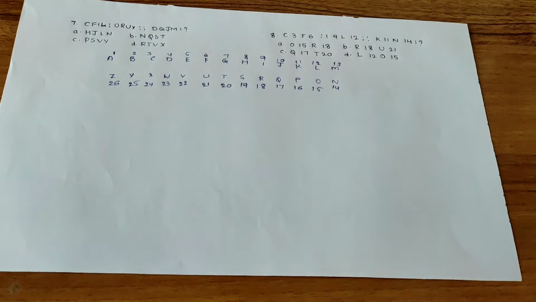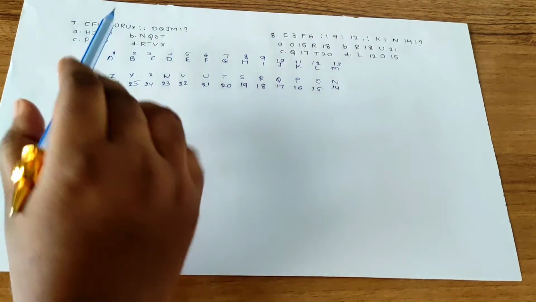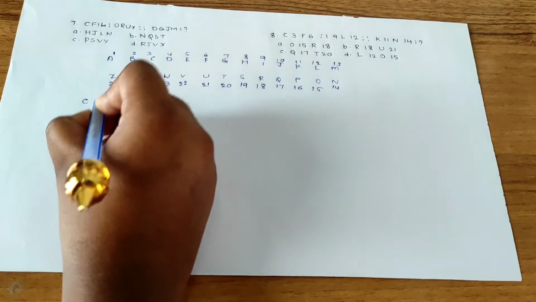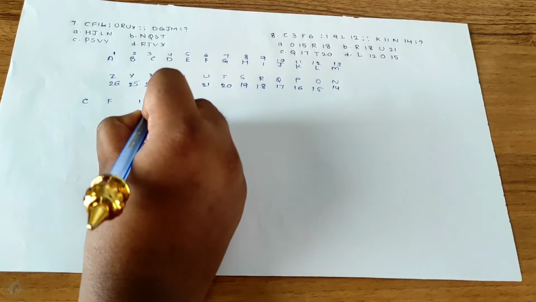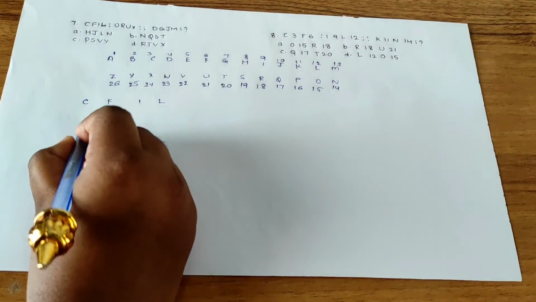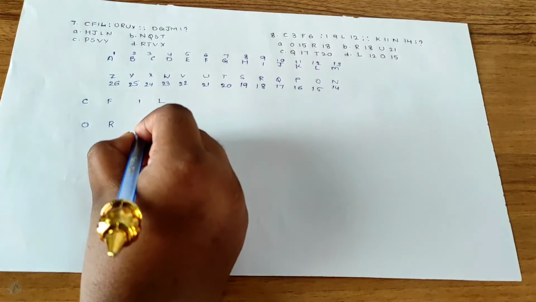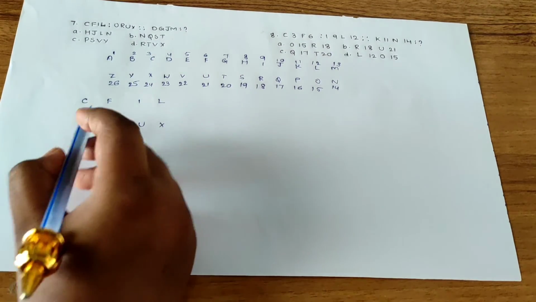Okay, so I have already told you in my previous lectures that whenever we are solving alphabet based questions, we have to definitely write these alphabets so that it will be very easy for us to solve the problems. Now let us find out the relation that is given in the first set, that is CFIL is to ORUX. So I have written it like this.